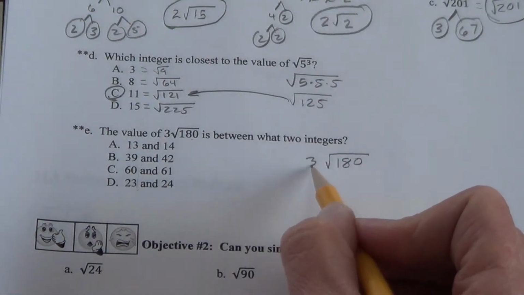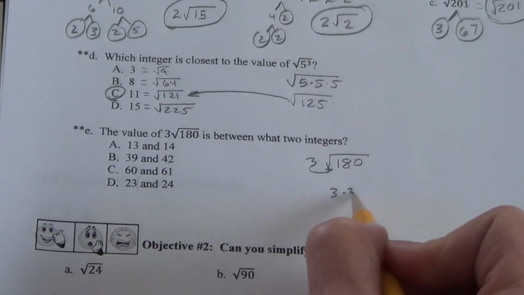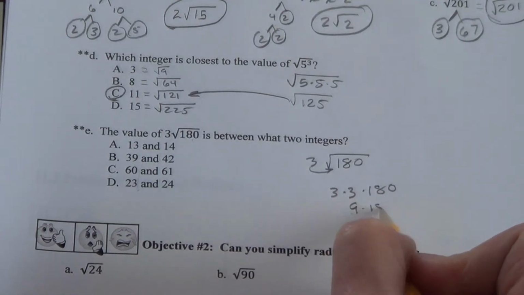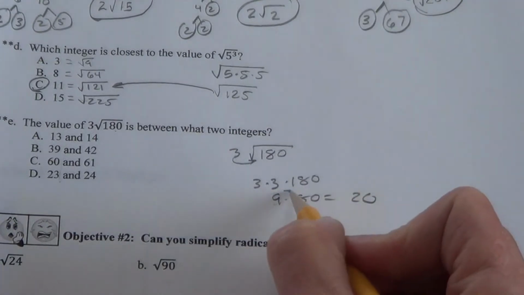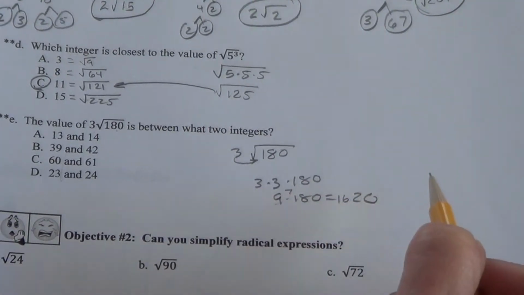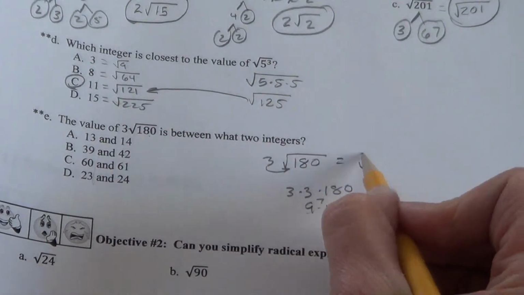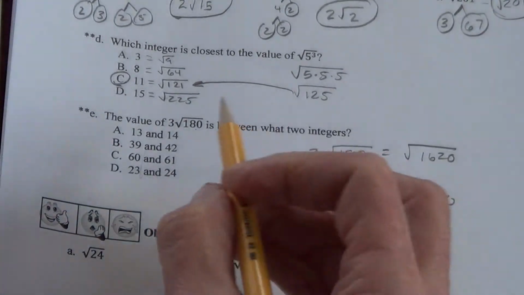And if he goes back in prison, he's going to have a twin. So it would become 3 times 3 times 180, or 9 times 180, which equals 1620. So what this actually equals is the radical 1620. Now there's a lot of ways to do this. Here's the reason I did it that way.